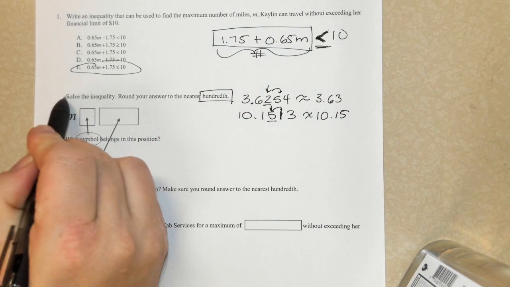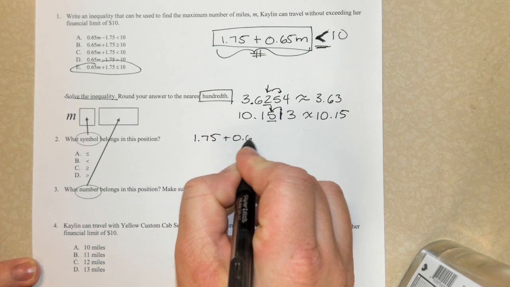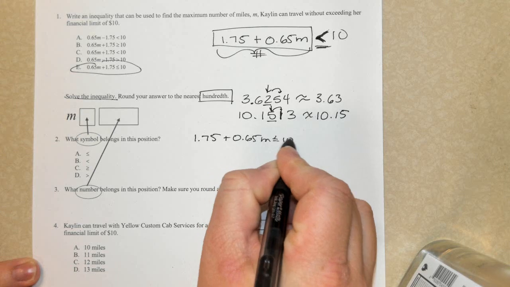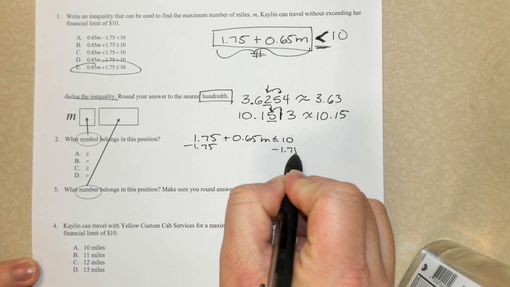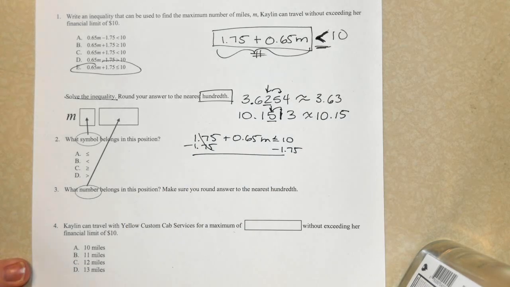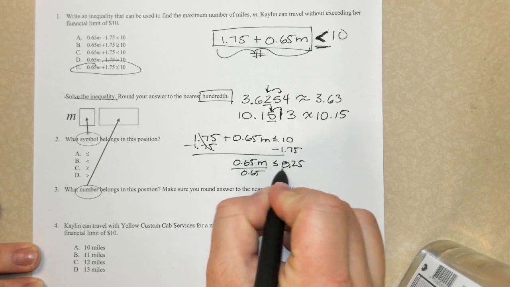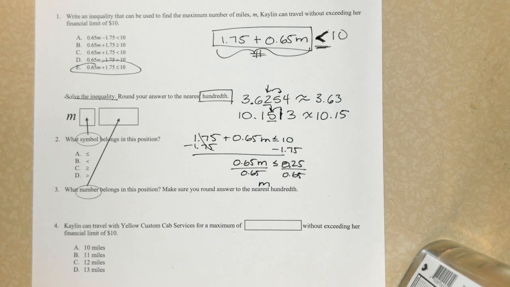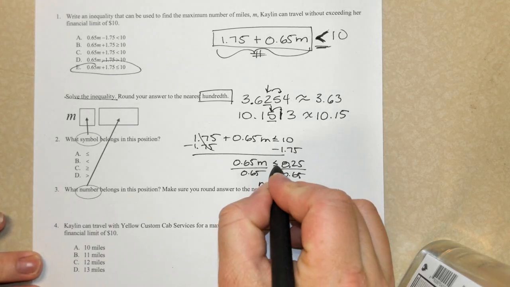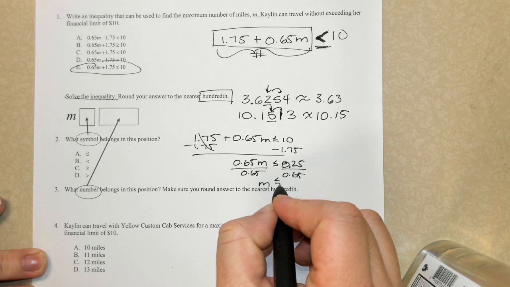Now, we're supposed to solve this inequality. You do have a built-in calculator within this checkpoint quiz. So the first thing I would do is subtract 1.75 from both sides, and then divide by 0.65. A lot of times students say, when do I have to switch the inequality symbol? When does this flip? It's only when you multiply or divide by a negative.